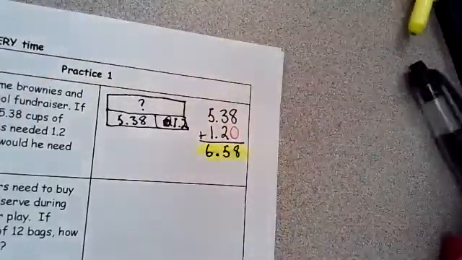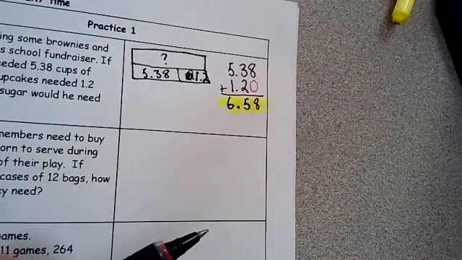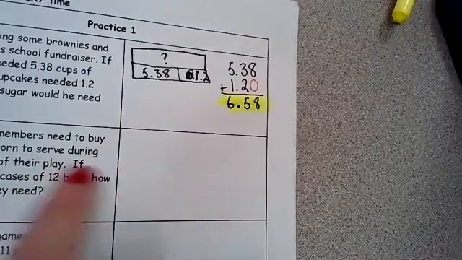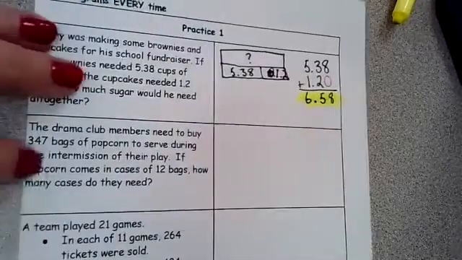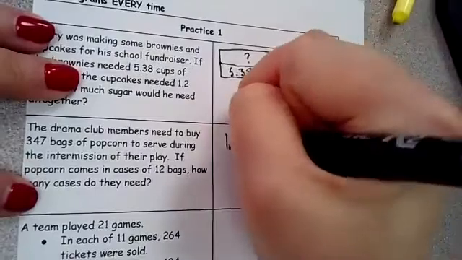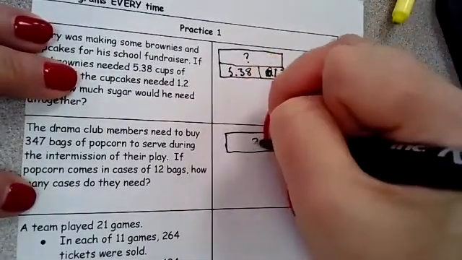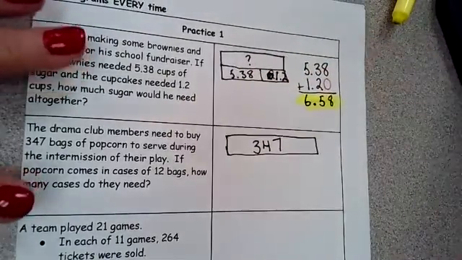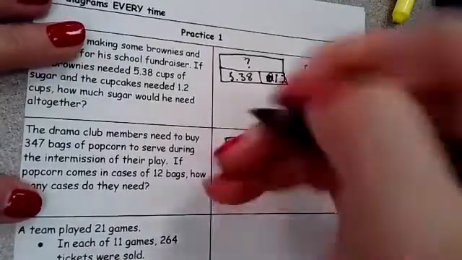All right, next one. The drama club members need to buy 367 bags of popcorn to serve during the intermission of their play. If the popcorn comes in cases of 12 bags, how many cases do they need? Okay, so you know that all total you have 347 bags of popcorn, and you're dividing it into cases to figure out how many cases you need to buy.